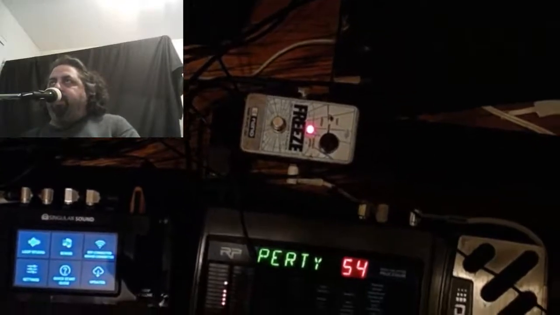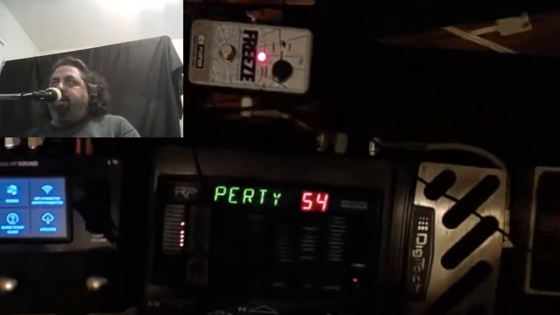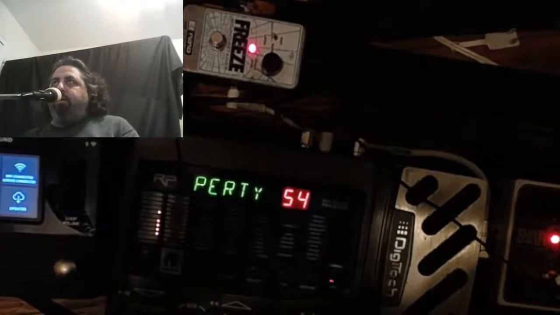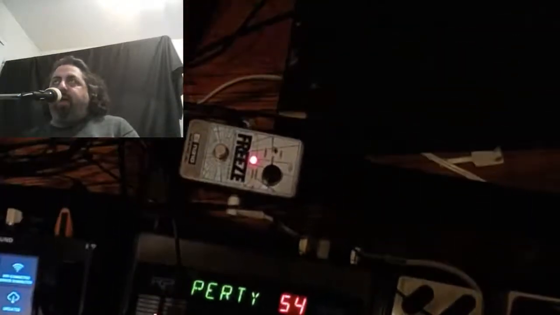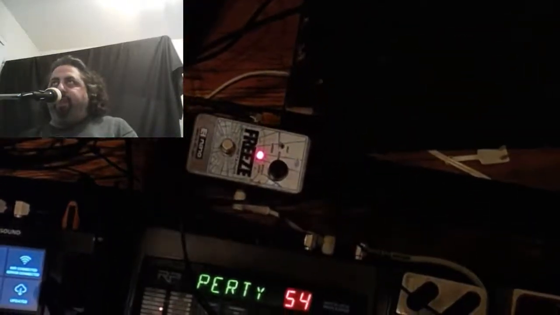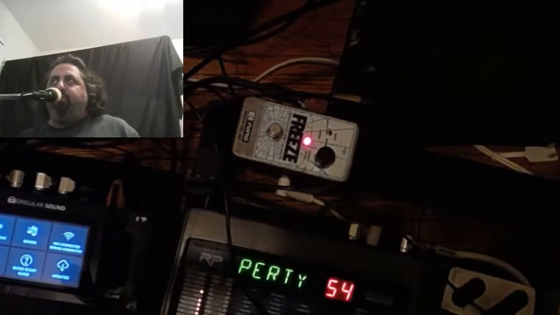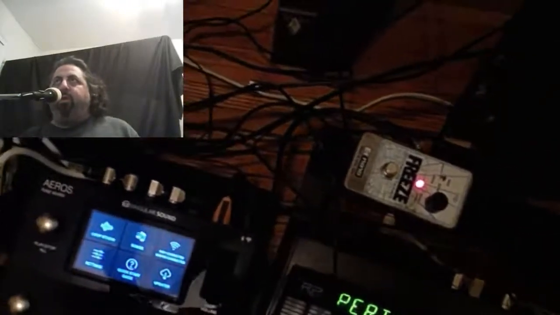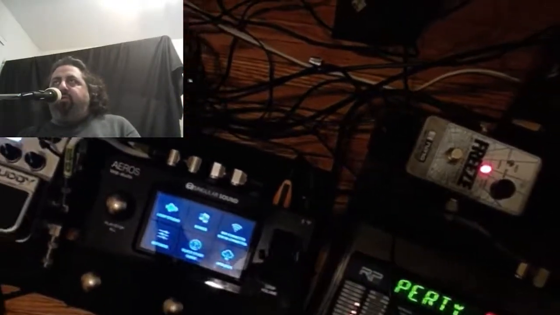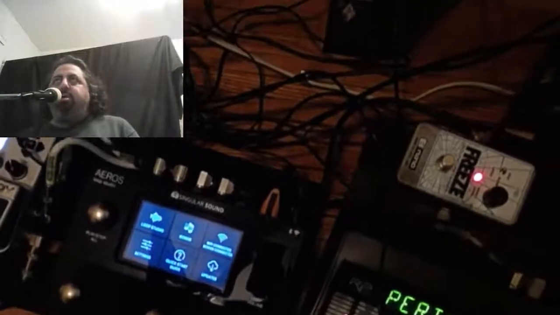Now, from the RP350, on one channel I've got the freeze patched in, and then the other channel, it's basically two channels. I think probably the left channel I've got the freeze on, and the right channel just goes straight out. They both go into the left and right of the Eros looper.